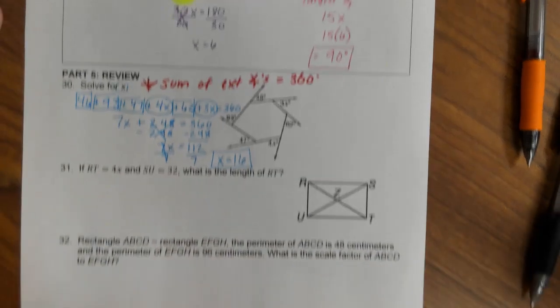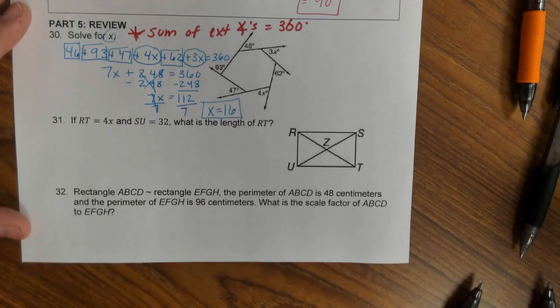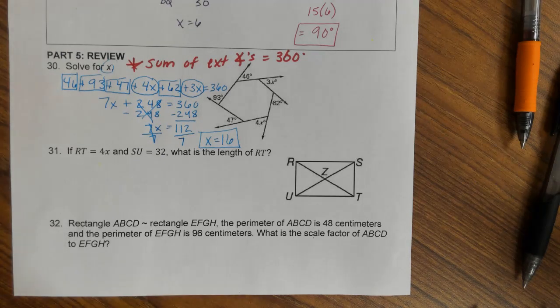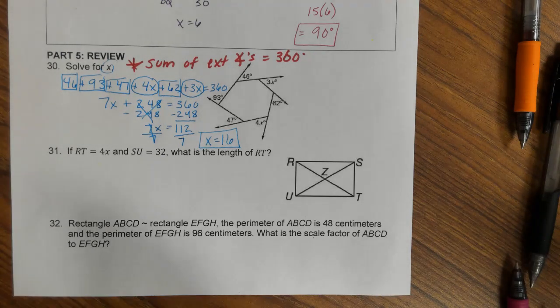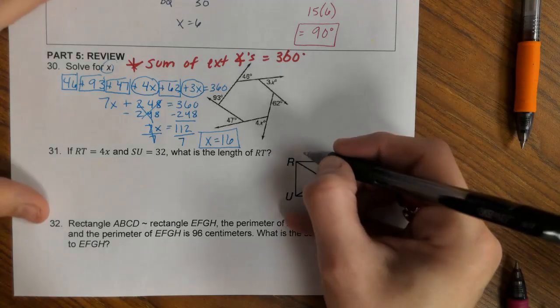Now, I should have thought twice about number 31. And really see this quickly, but we are going to go ahead and remember. Right here, it should have stated that this was a rectangle. Okay, so this is going to be a rectangle.